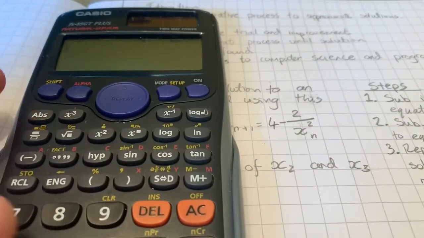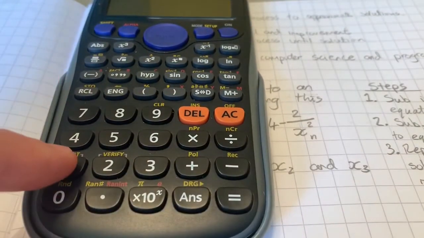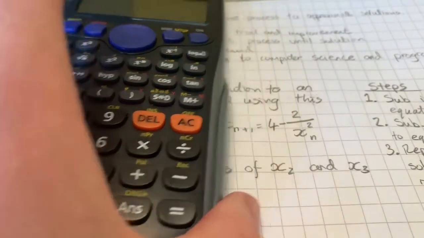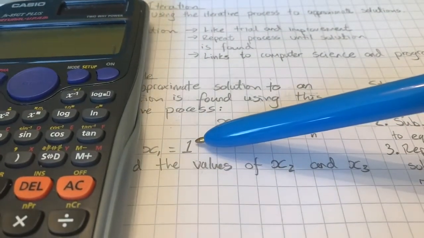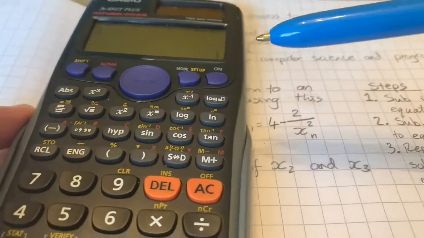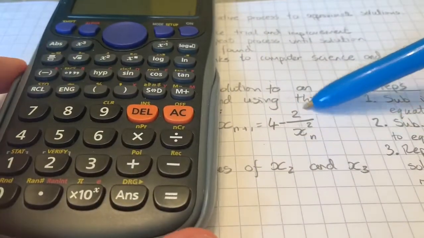So what you'll start with is pressing 1 equals. The reason you're doing that is because we're starting with x1 equals 1. So if you're watching this and have a calculator, do it with me.